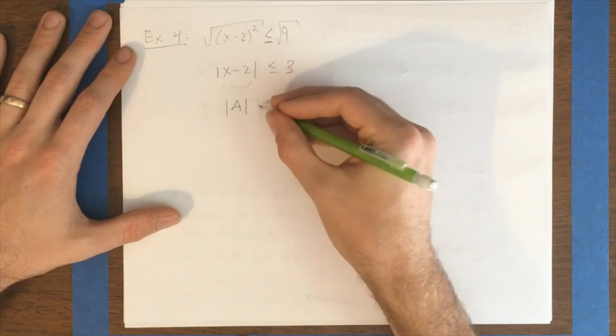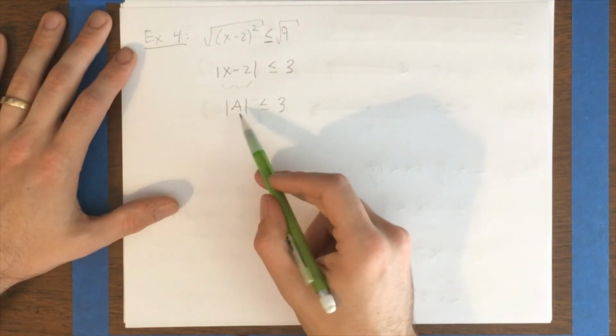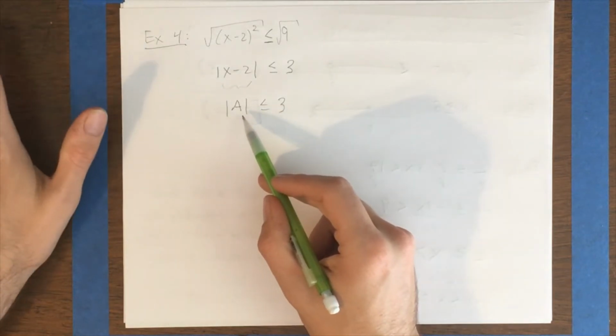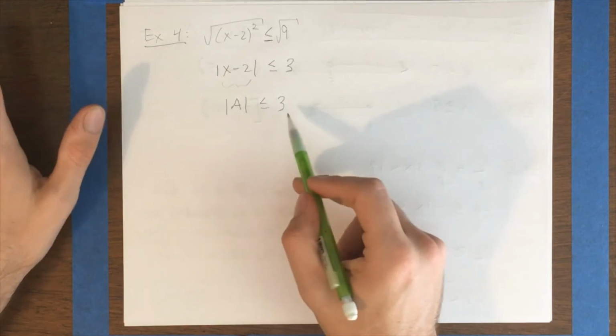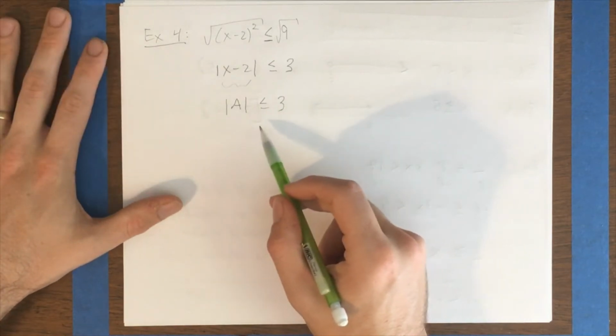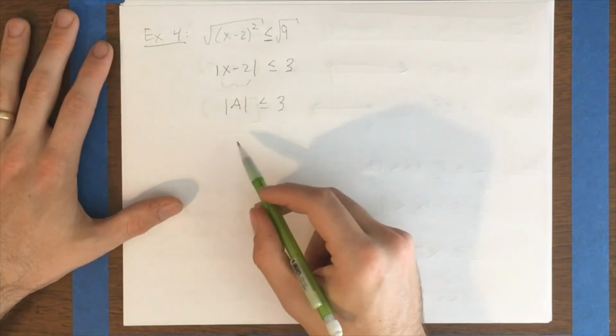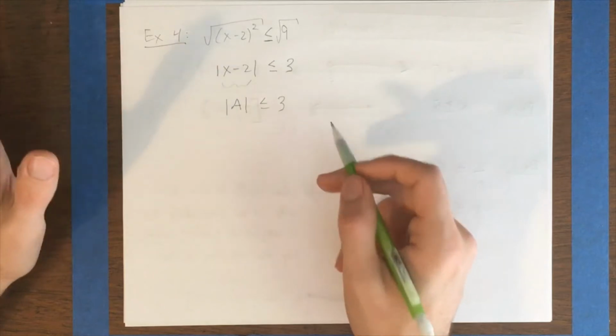The absolute value of a is less than or equal to 3. What that means is that a is closer to 0 than 3, or exactly 3 units away from 0. Let me say that again. The distance away from 0 is no more than 3, right? It's less than or equal to 3.